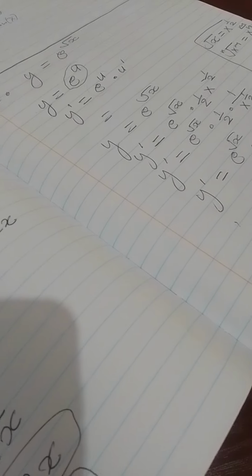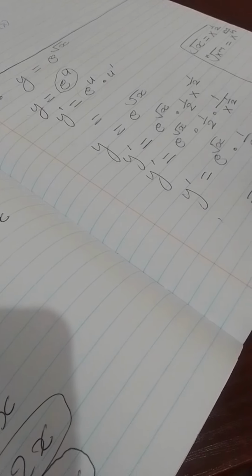So now I have e to the power root x times 1 over 2 root x. This is the derivative for this. You can simplify it further by saying e to the power root x divided by 2 root x.